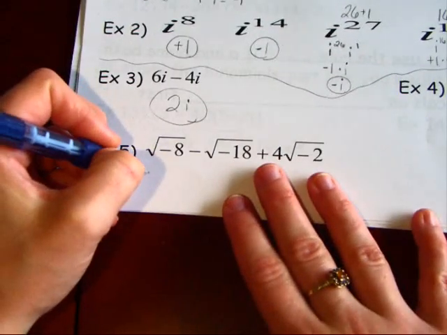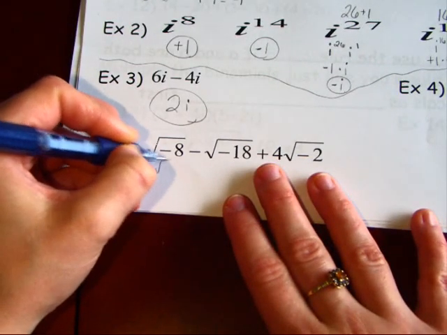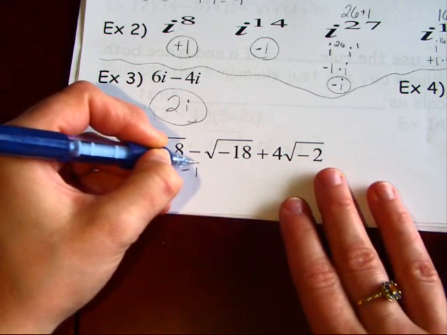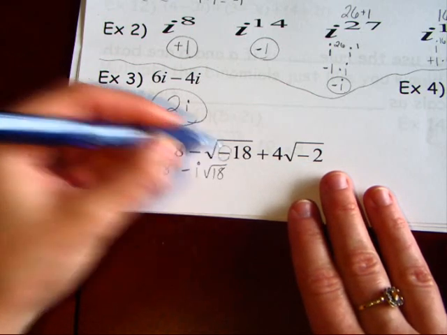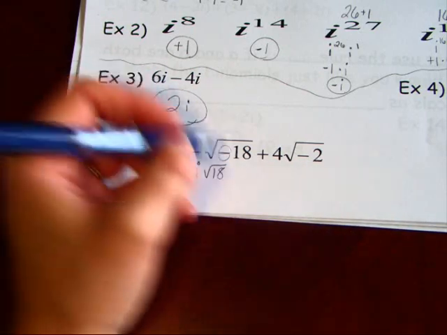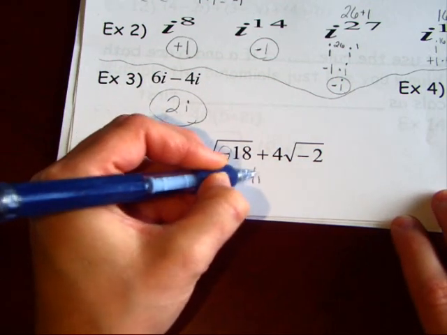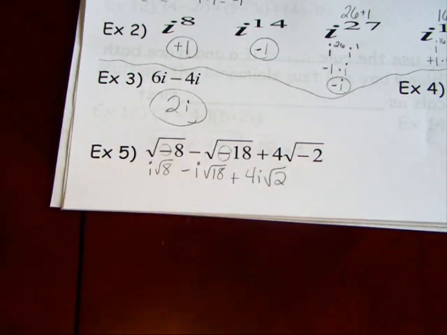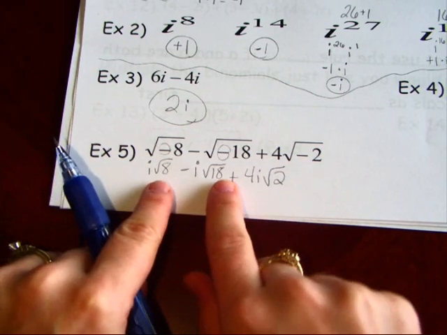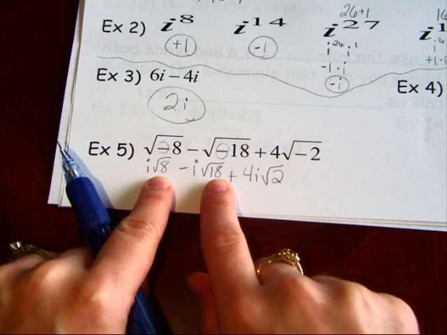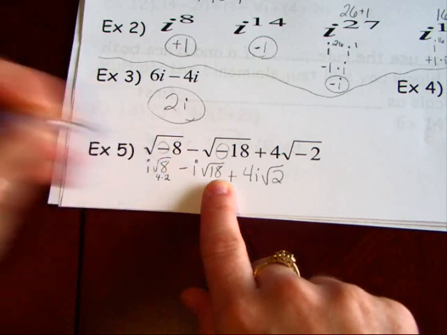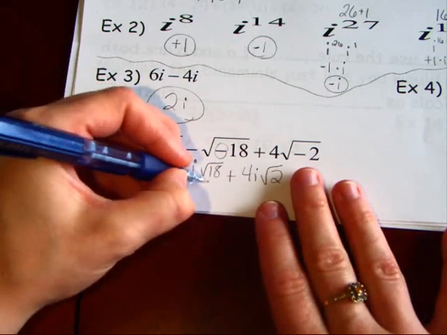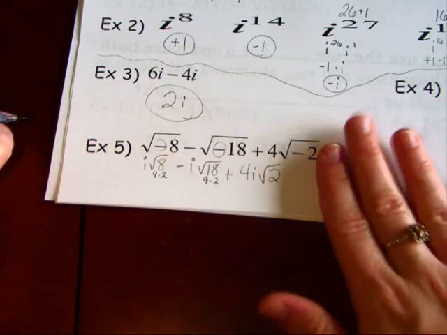Let's keep going. Okay, so we have a negative 8. Let's fix this. We're going to make that i square root of 8 minus i square root of 18. See how the negative, we're taking it out and we're saying they're the imaginary roots. Plus 4i square root of 2. I'm hoping that when you look at this, you see that these two square roots, the square root of 8 and the square root of 18, need to get fixed. 8 is made up of 4 times 2, and 18 is made up of 9 times 2. I would just use that chart.